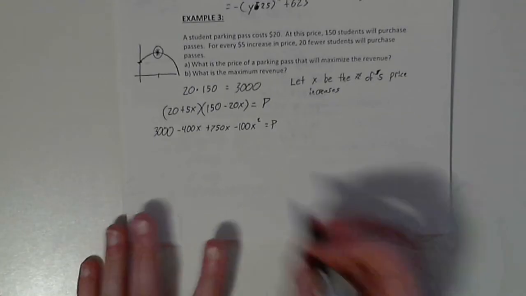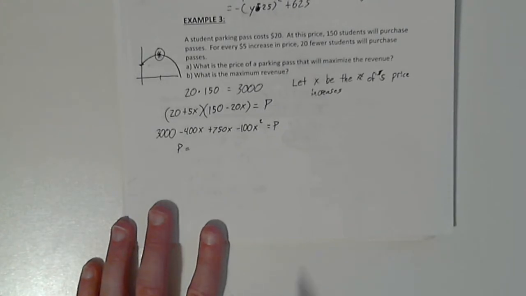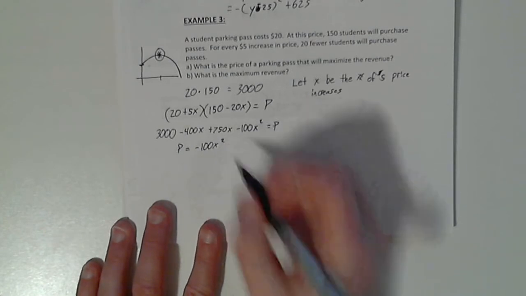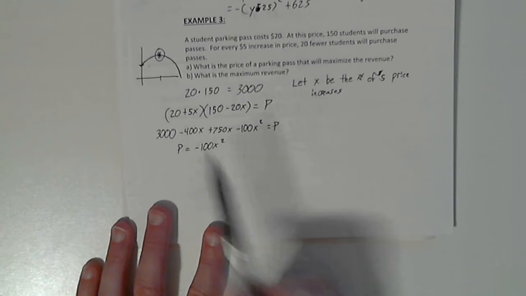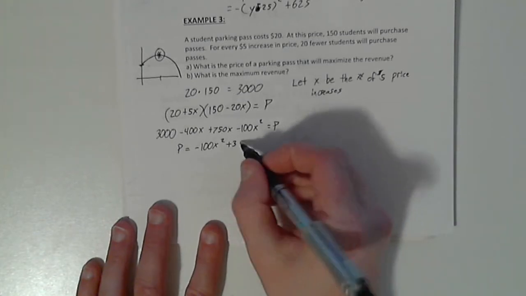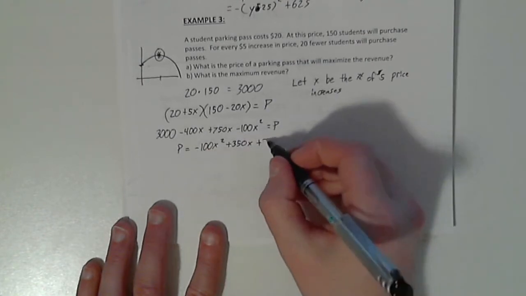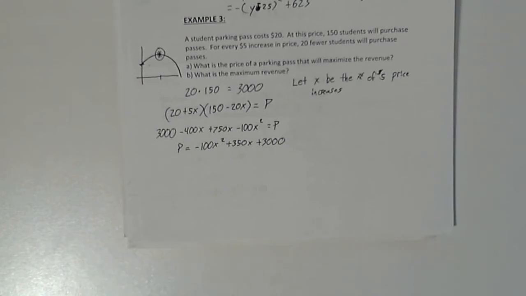Okay, let's tidy that up a bit. So the profit is negative 100x squared. These two terms combine to positive 350x plus 3,000, sorry. So there's our standard form now, and now we need to complete the square.